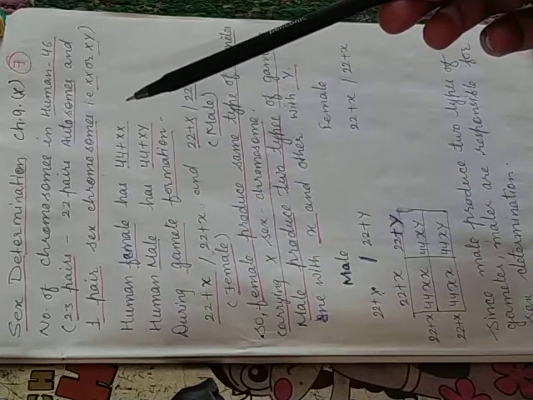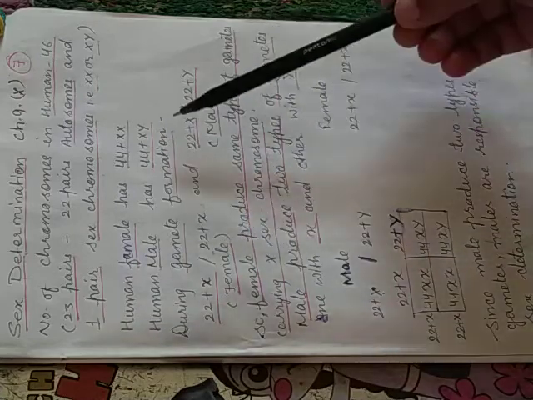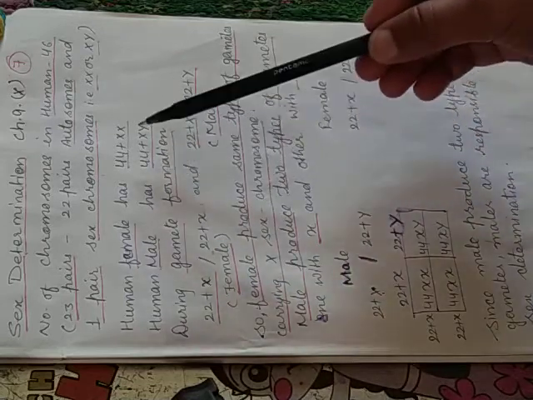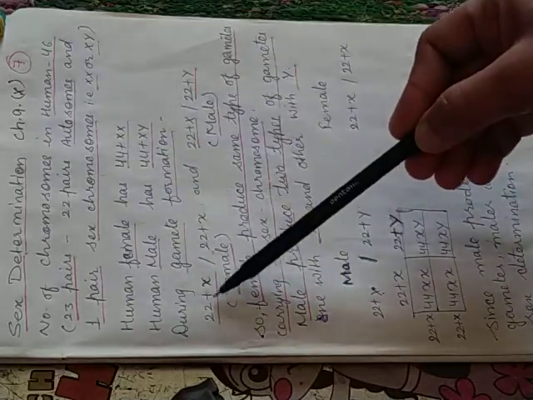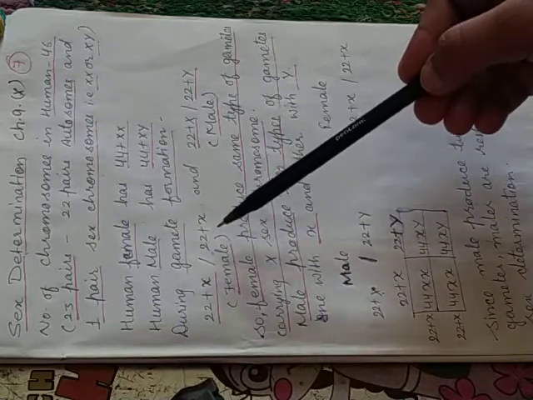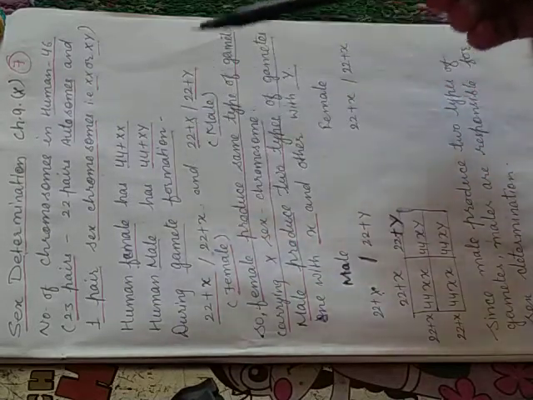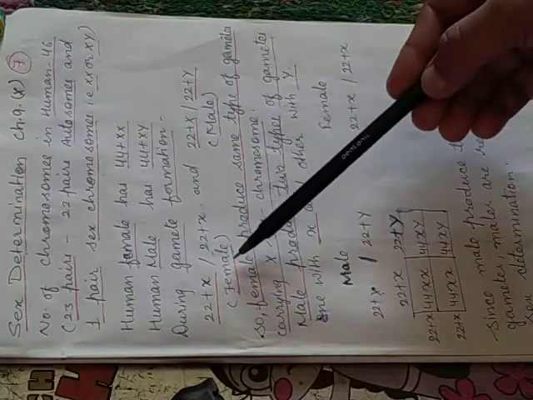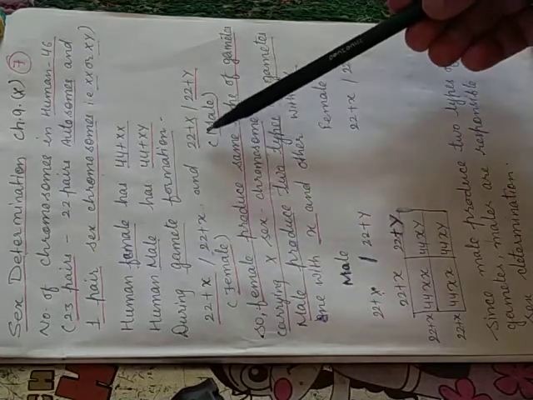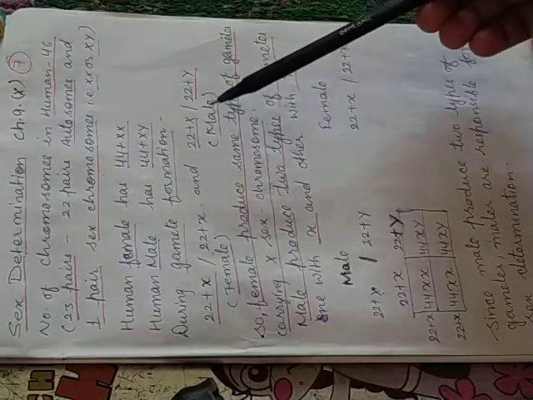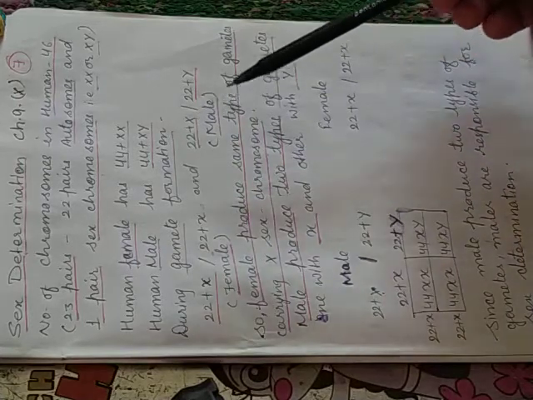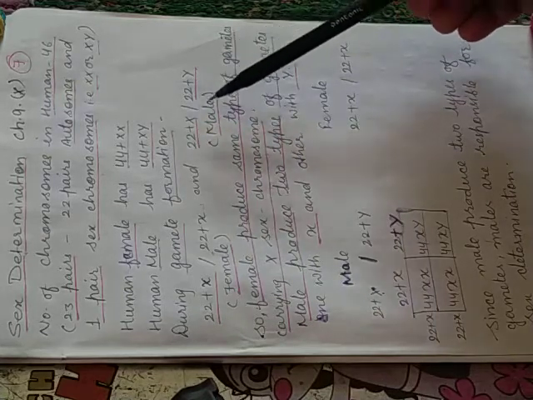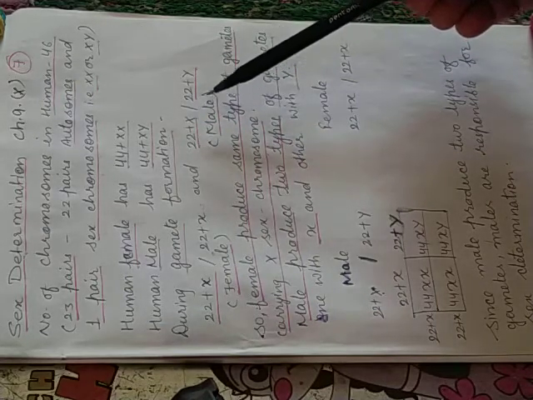Now, during gamete formation, meiosis division takes place. So in meiosis, the female will produce the gamete 22 plus X, 22 plus X. Since meiosis is called reduction division, half the number of chromosomes will be present in the female. And in case of the male, the chromosomes present are 22 plus X or 22 plus Y, that is half the number of chromosomes.